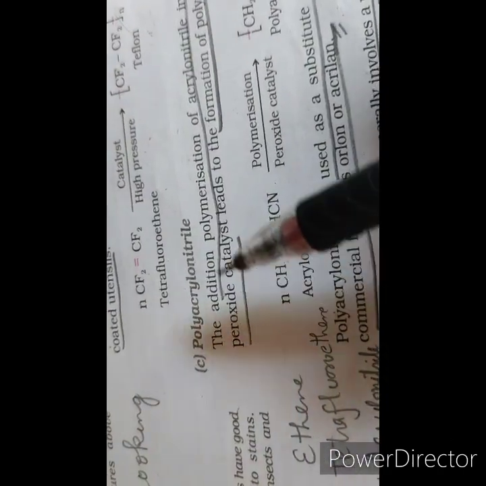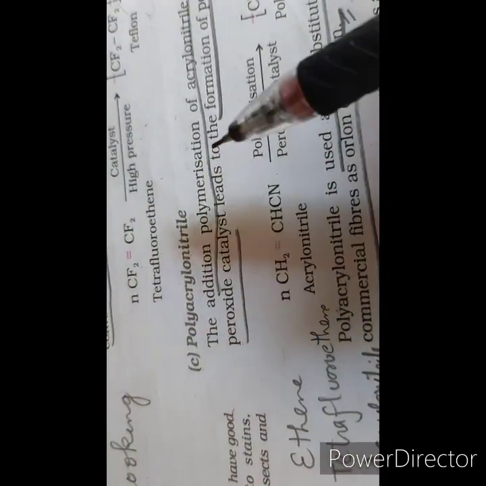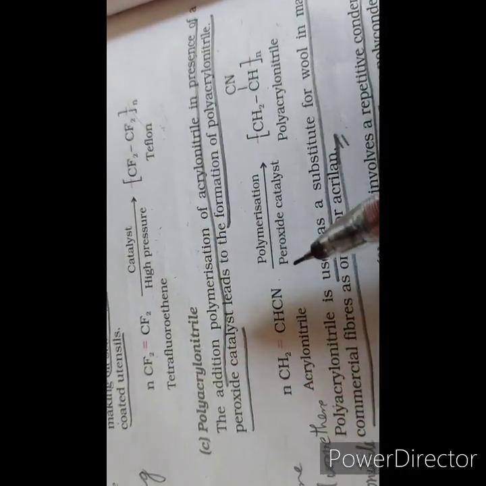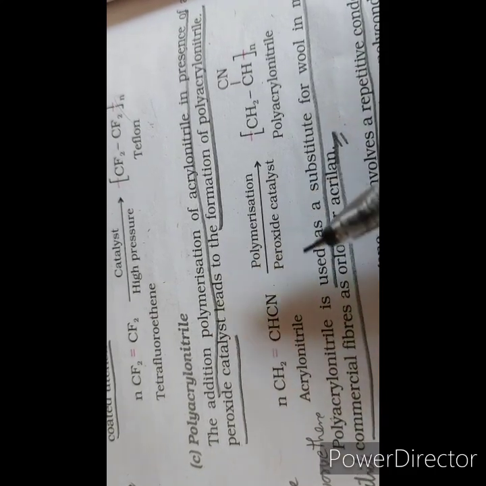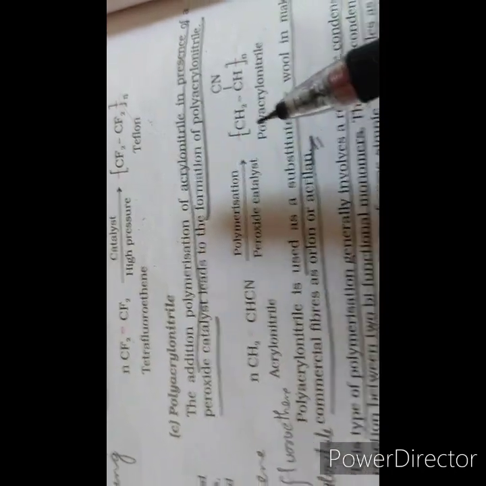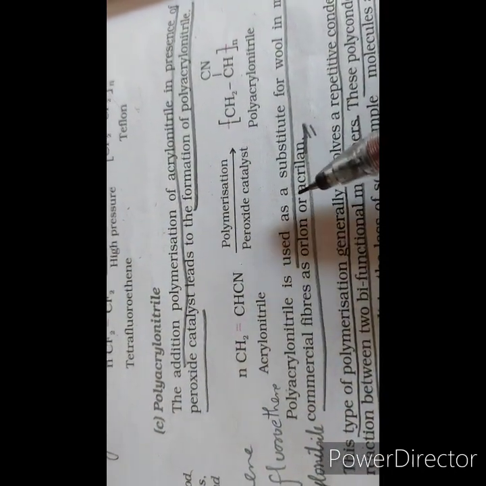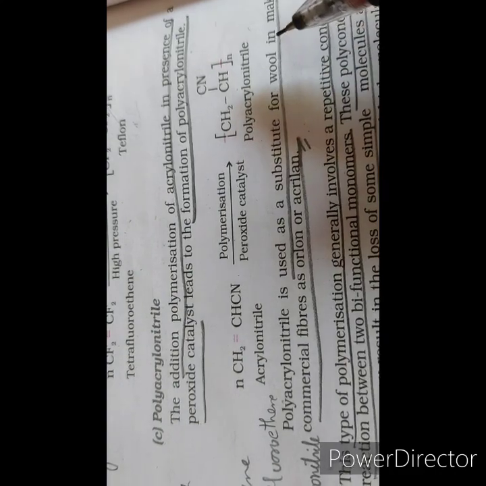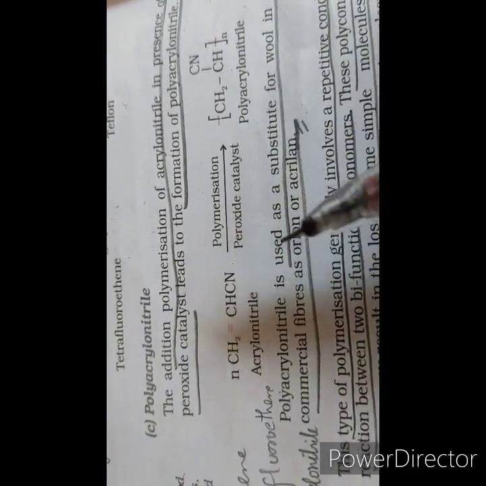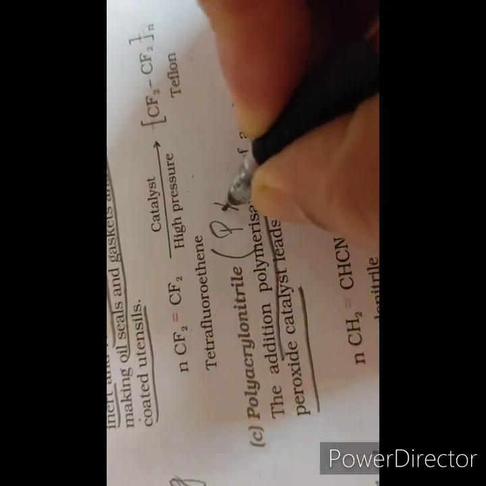Then we come to polyacrylonitrile. This polyacrylonitrile is again an addition polymer, and acrylonitrile polymerizes in the presence of peroxide catalyst and it forms the polyacrylonitrile. So polyacrylonitrile is a substitute of wool and it is used in making fibers such as Orlon or acrylon. So polyacrylonitrile is also known as PAN. So this is an addition polymer.